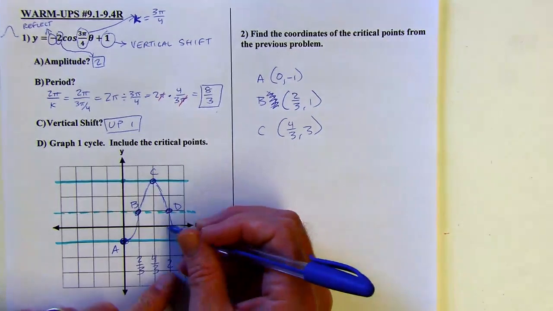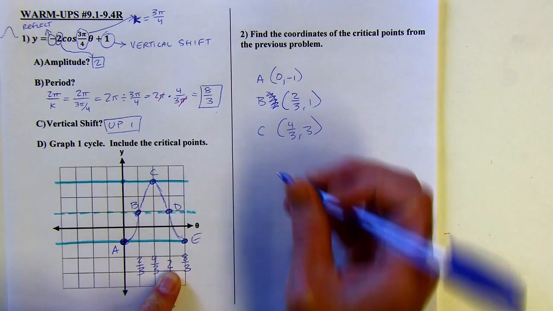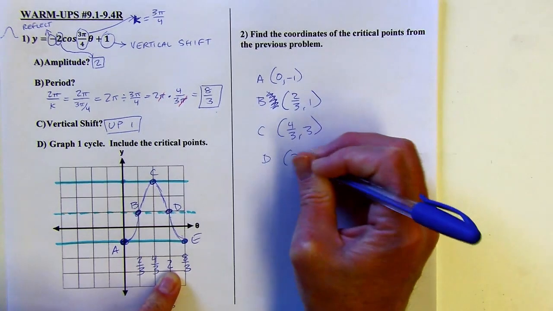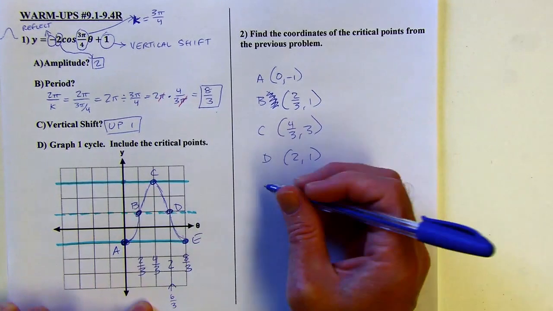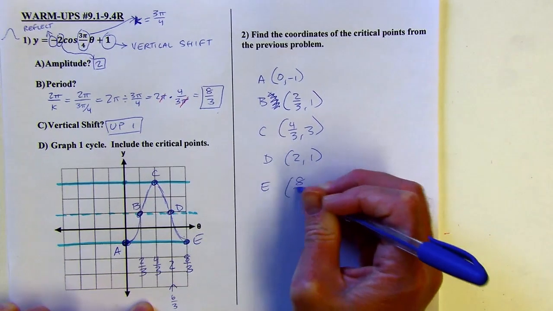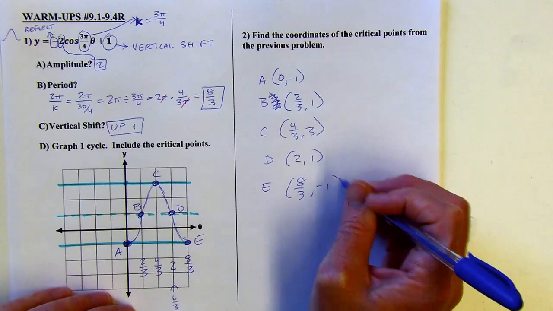Not 3 to the right, sorry, 3 ticks, but that's 2 on this scale. So 2 to the right, 1 up. And my final point is 8/3 to the right, 1 down. And there are my critical points.